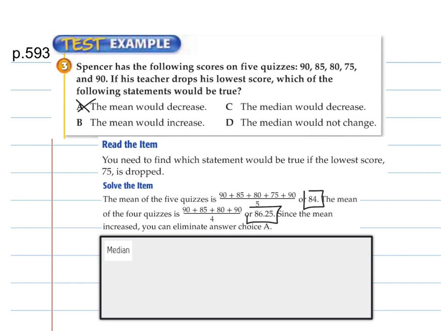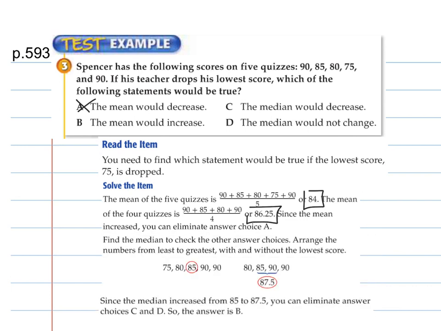Before we just assume that B is our answer though, let's solve for the median. To find the median, we're going to arrange the numbers from least to greatest with and without that 75 test score. Looking at the 5 original test scores, going back and forth to find the middle number, we find that the middle number is 85.